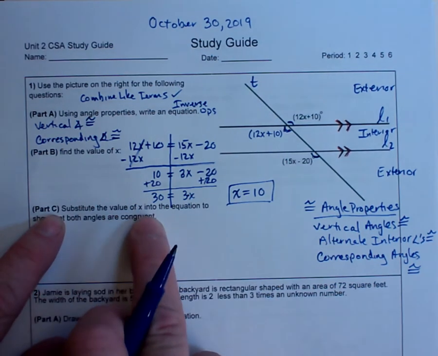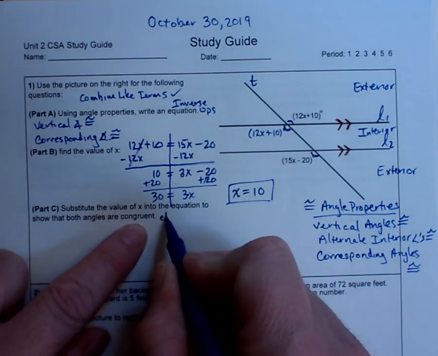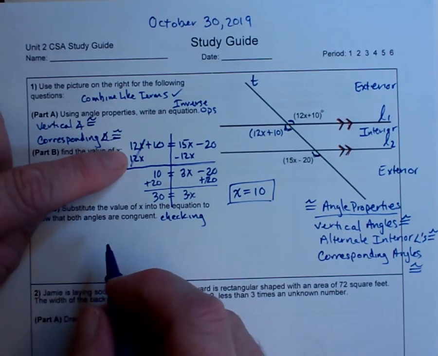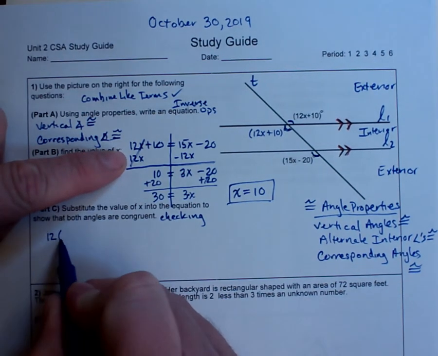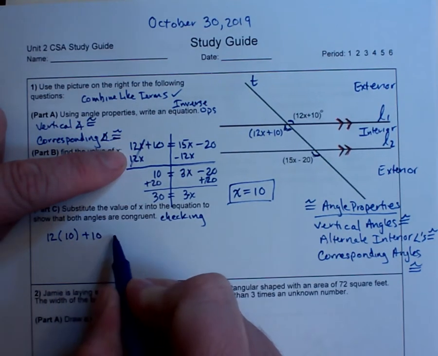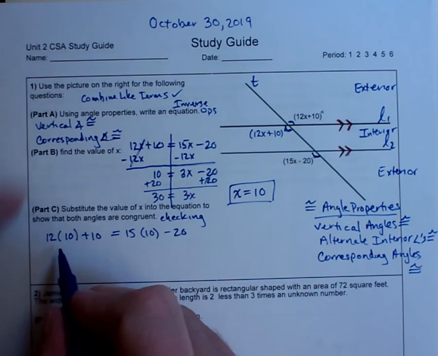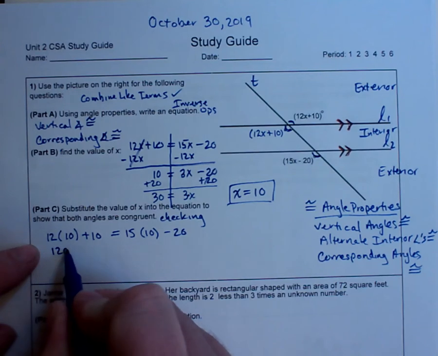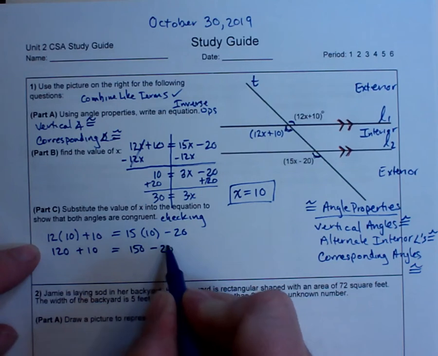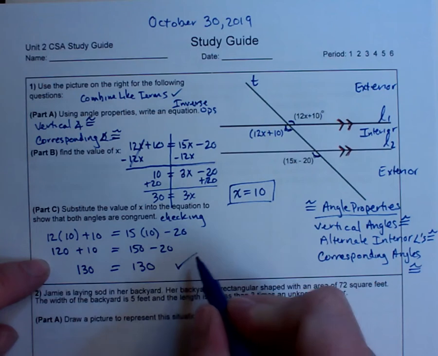Substitute the value of x into the equation to show that both the angles are congruent. This is also known as the checking step. So I'm going to take my original equation that I made up here, 12, but in place of x, I'm going to put what I got for my answer. 12 times 10 plus 10 equals 15 times 10 minus 20. Well, 12 times 10 is 120 plus 10. 15 times 10 is 150 minus 20. I end up with 130 equals 130, and that checks.